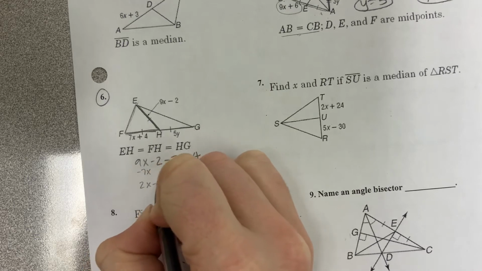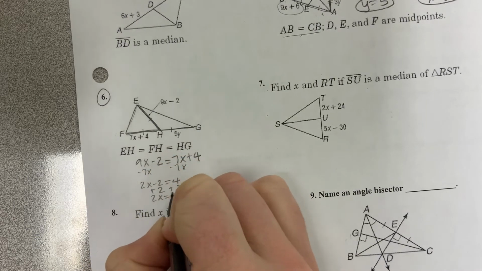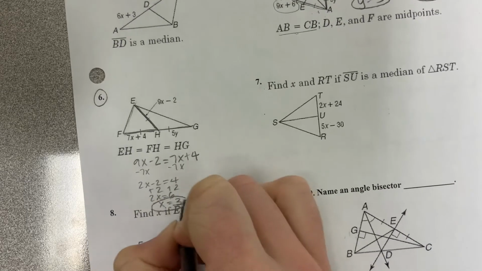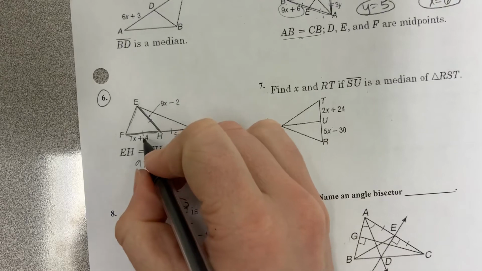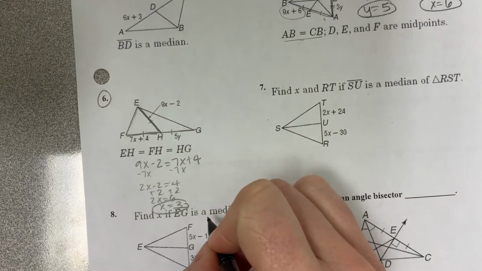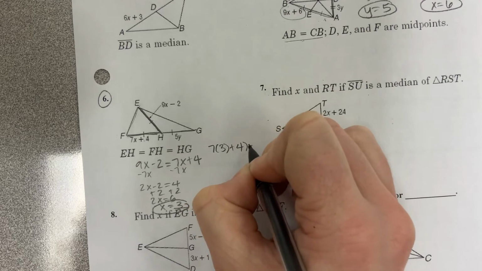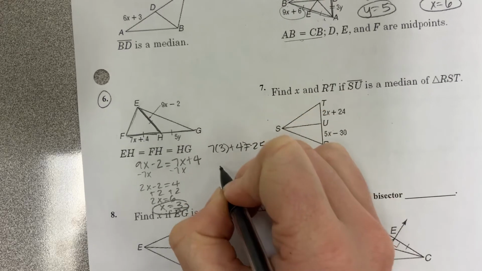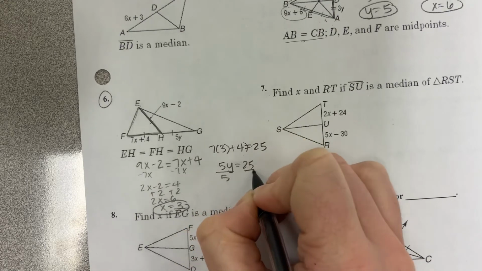So 2x minus 2 equals 4. 2x equals 6. So x equals 3. And then when I'm solving for y, now I can plug in x to one of my points. So I can say 7 times 3 plus 4. That's equal to 25. So 5y is equal to 25.